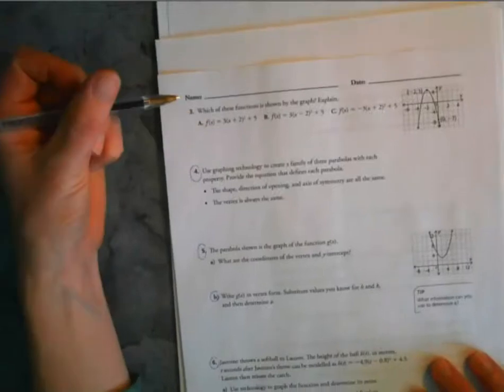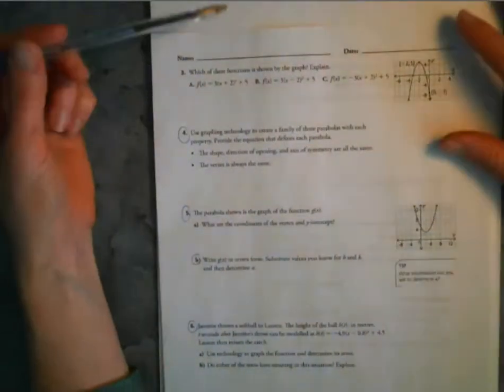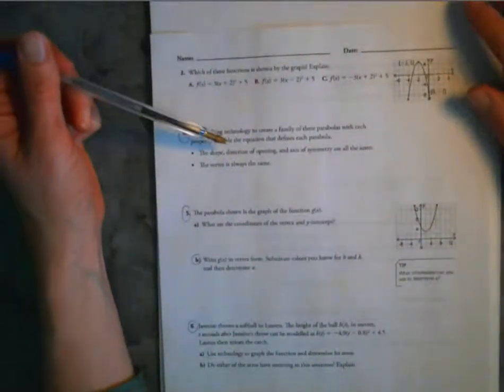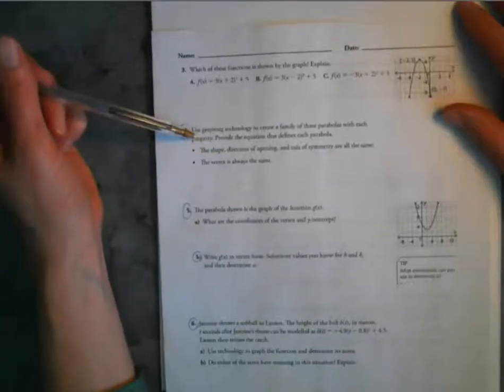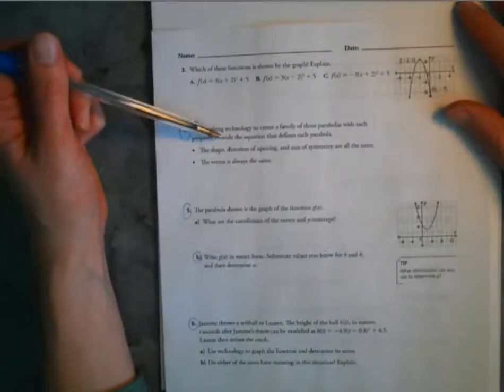All right, so we're going to go over questions from 6.4 in the workbook for Math 20-2. The question we're starting with is number 4, and it says use graphing technology to create a family of 3 parabolas with each property. Provide the equation that defines each parabola.